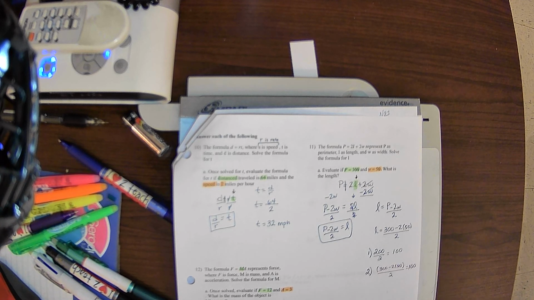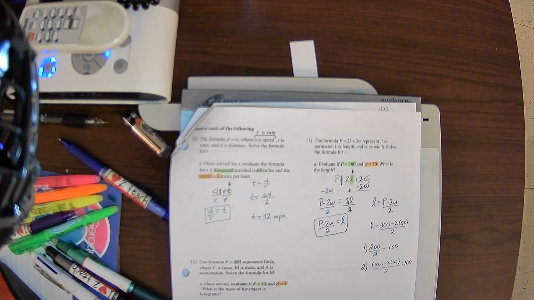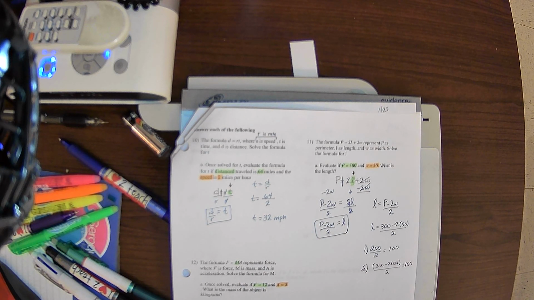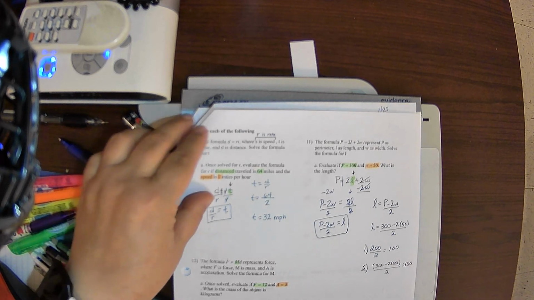So this should be what you got for your answer here. And when you substitute it all in, this is what we get for our final answer. Questions? You can work it one of those 2 ways there.